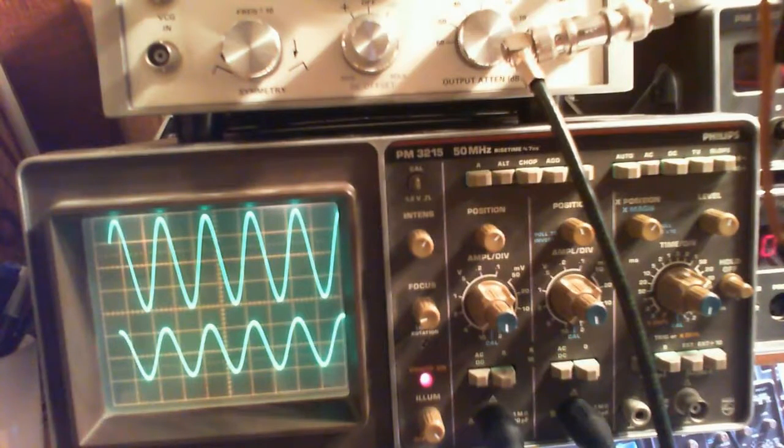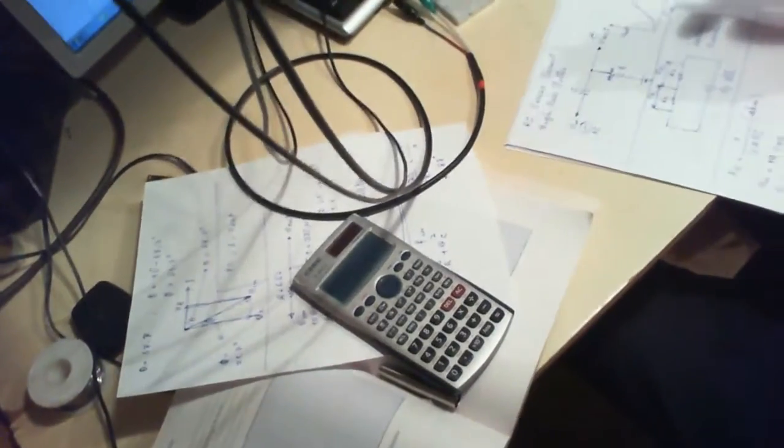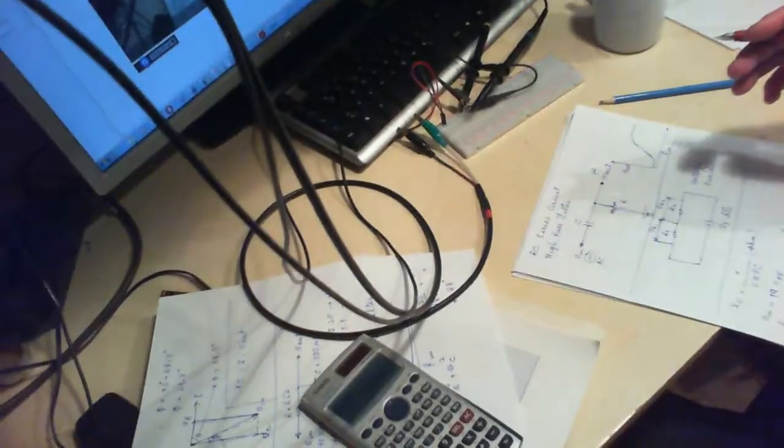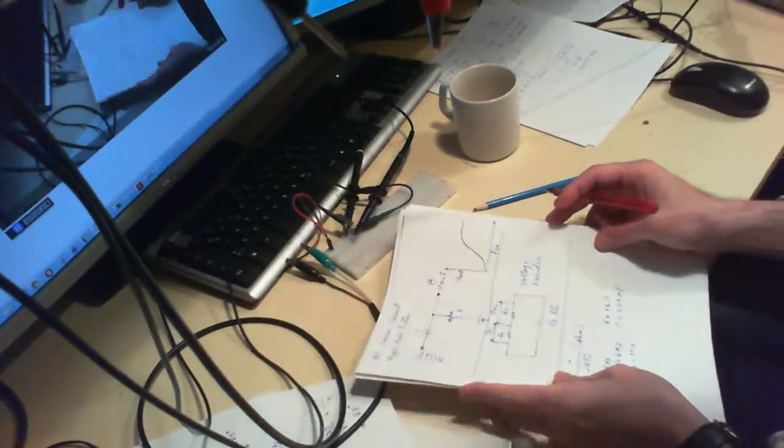And there is one thing that I need to measure as well, and that is the voltage across the capacitor, and that's something that I cannot measure using the oscilloscope. And the reason for that is that, you see my circuit over here.